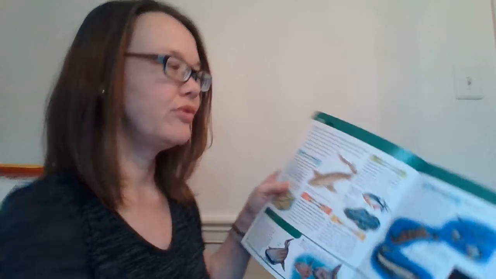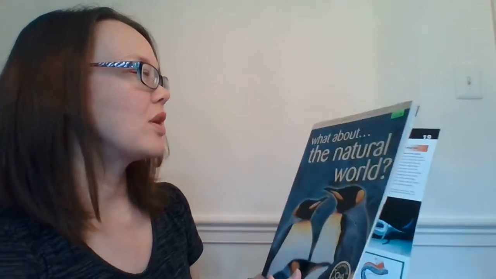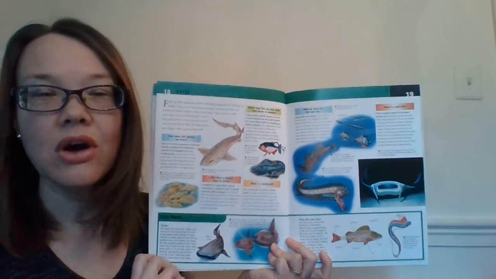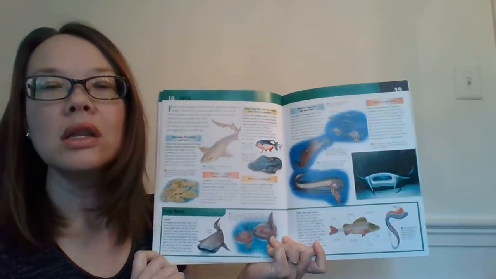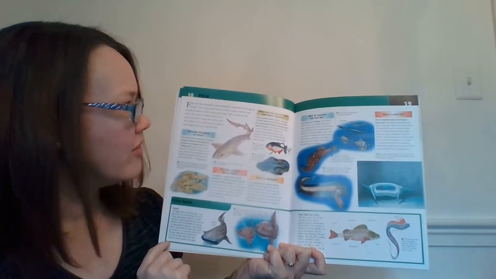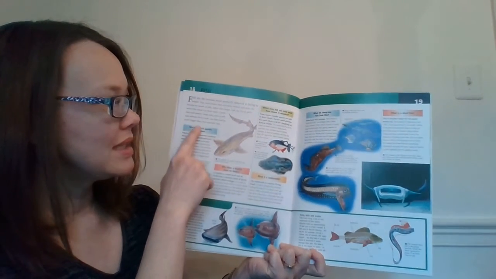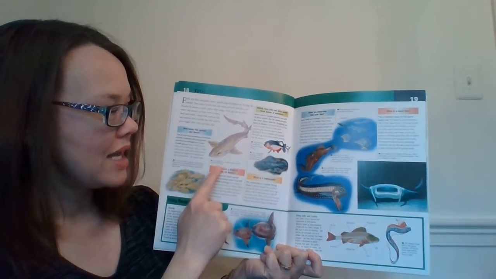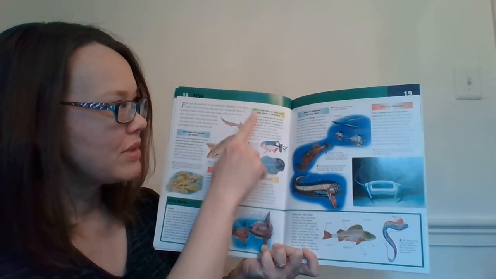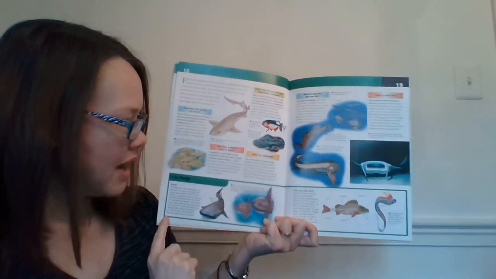So for instance, we'll look at this book. We have a book all about the natural world. Okay, so in this book it talks about lots of different types of animals. On this page you can see loads of information. Okay, we see lots of pictures of fish on this page, for instance. Okay, it is giving us little headings here to tell us different things. Okay, so this section is telling us something different from this section. So they're giving us little headings so that we can figure out what's happening there.